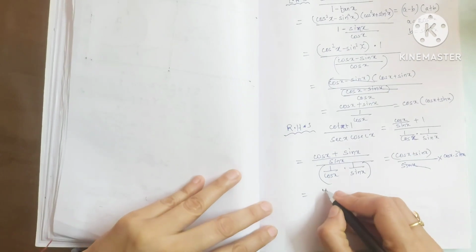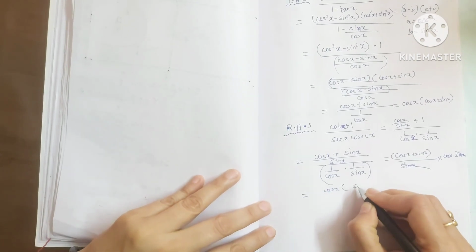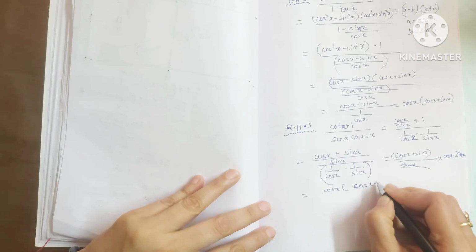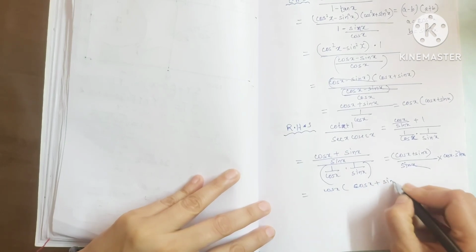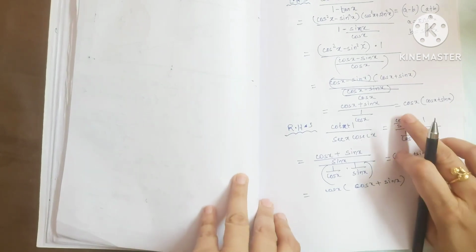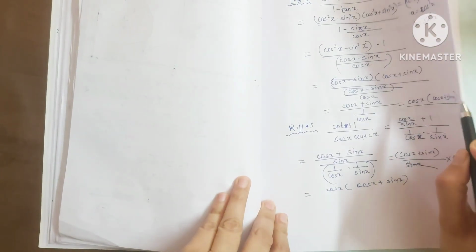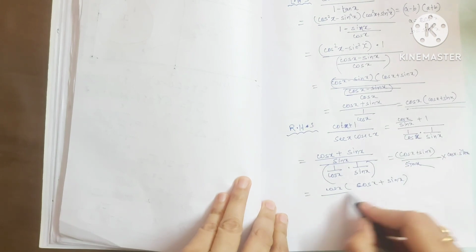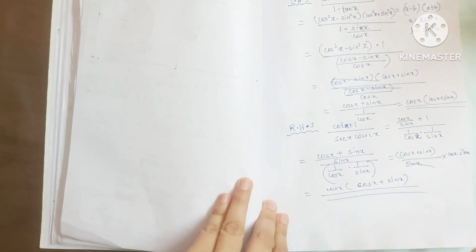What will stay at the end? In the right hand side, cos x multiplied with cos x plus sin x, right? Now if you look carefully, left hand side has been broken down to cos x plus sin x. Right hand side also broken down to the same cos x into cos x plus sin x expression.